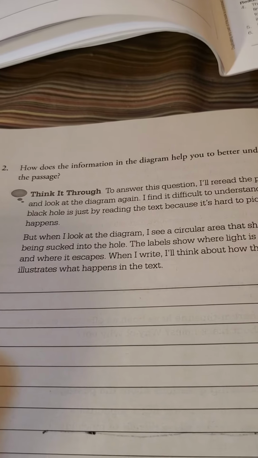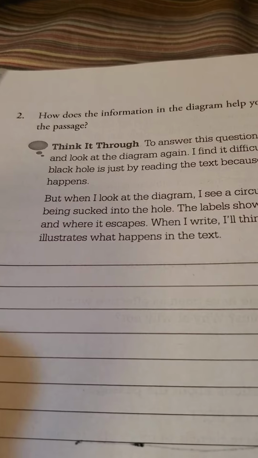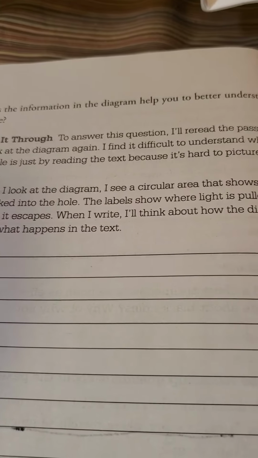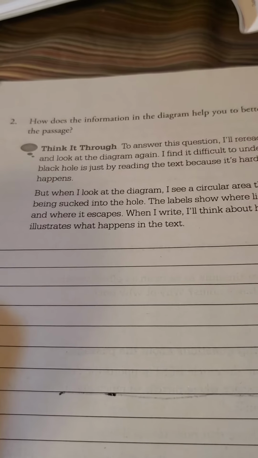Okay, so let's look at the short response. How does information in the diagram help you to better understand the passage? So the Think It Through says, to answer this question, I'll reread the passage and look at the diagram again. I find it difficult to understand what a black hole is just by reading the text because it's hard to picture what happens.